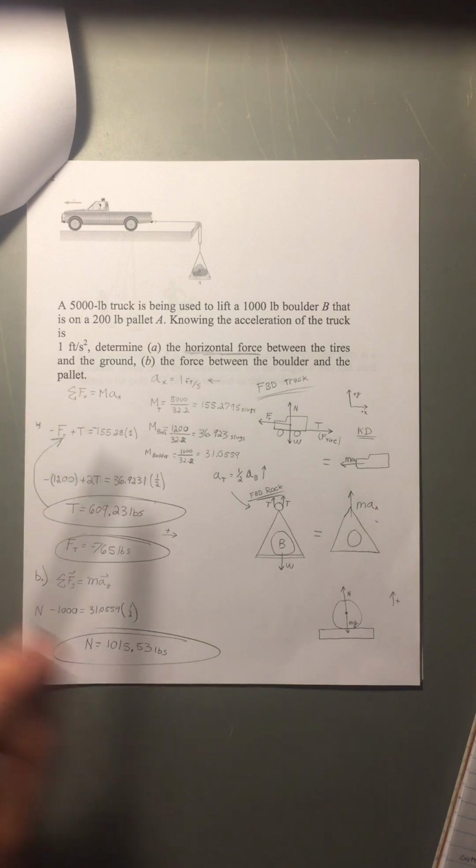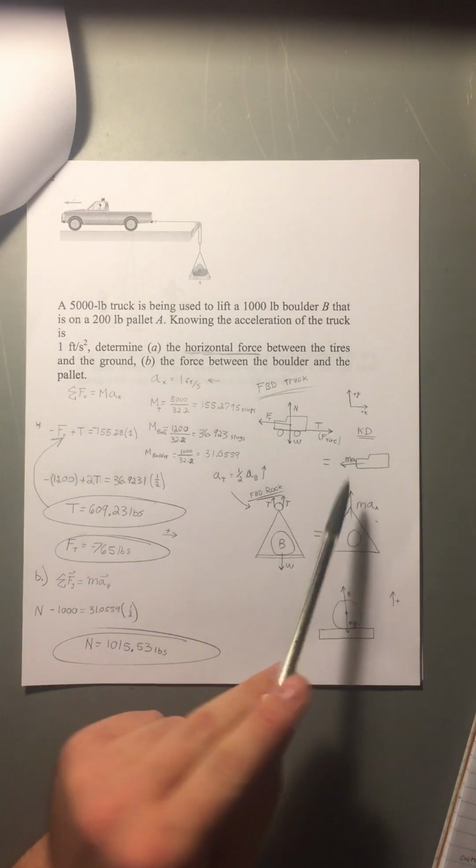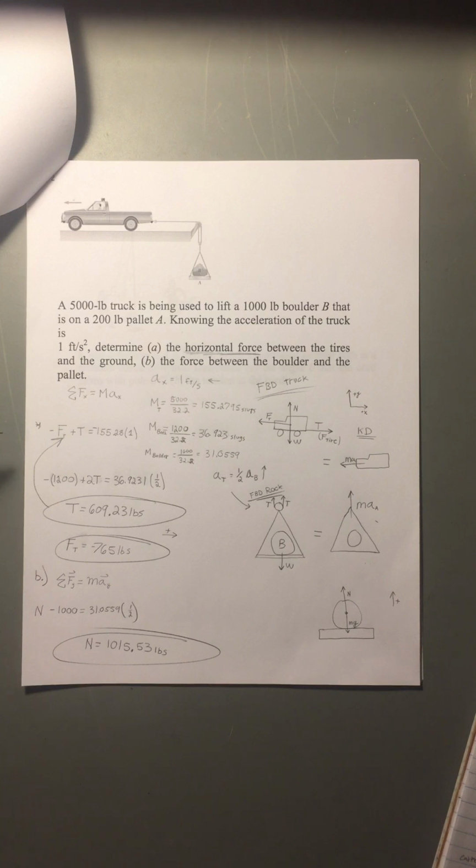And then we can set up the kinematic, or the kinetic diagram here, and that simplifies down to mass times acceleration in the x direction as the truck pulls to the left. And so to solve this problem, I first wrote down a lot of what the question gives us. It gives us the acceleration of the truck, which is 1 foot per second squared. And it also gives us the pound weight of the truck and the pallet and the boulder.